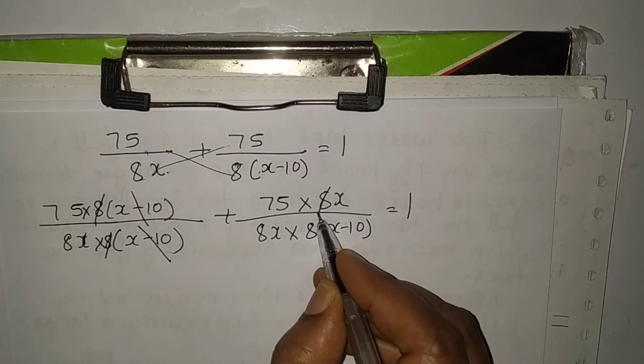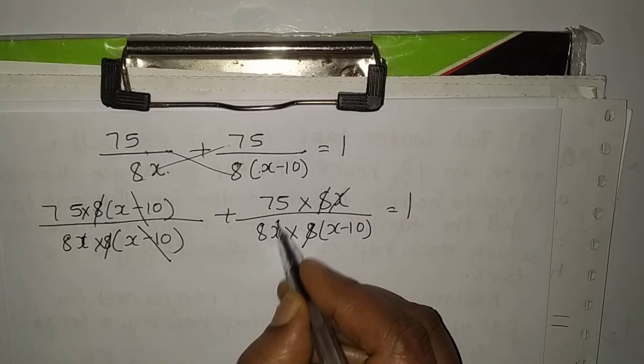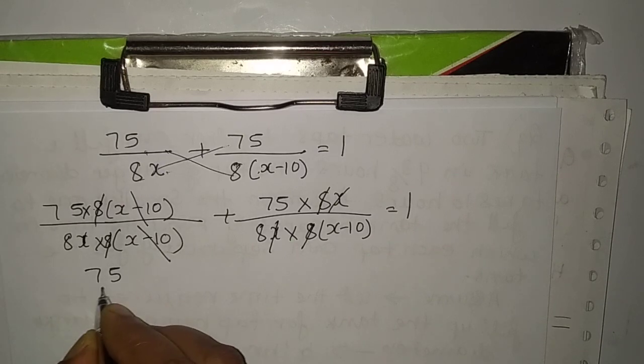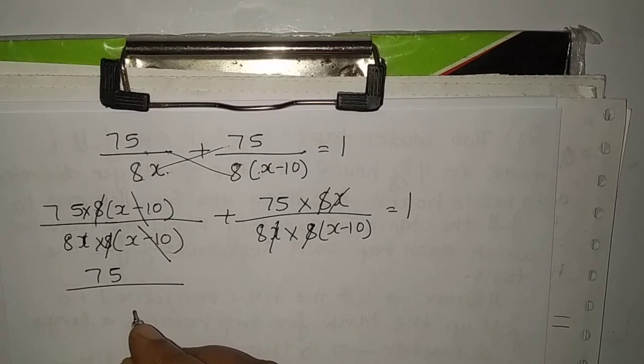Next here also 8 cancels, x cancels. So write down the remaining.